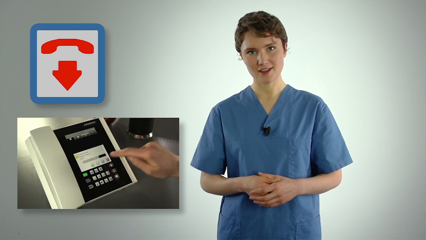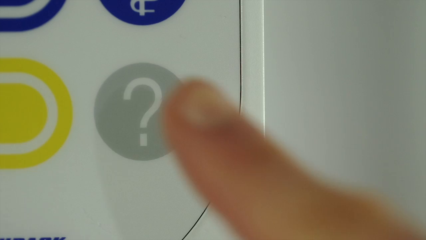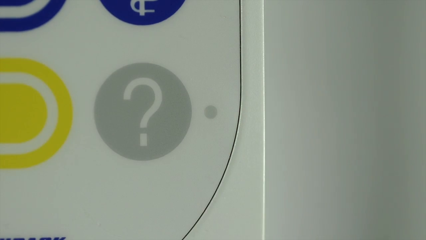You can end the call by pressing this symbol on the staff terminal or by pressing the question button a second time on the communications terminal.